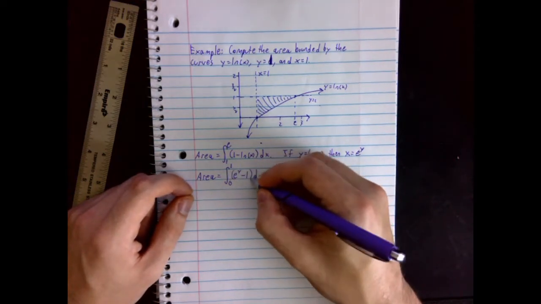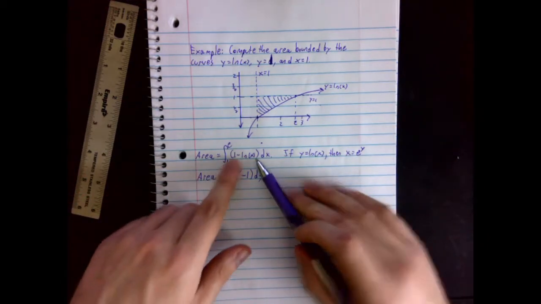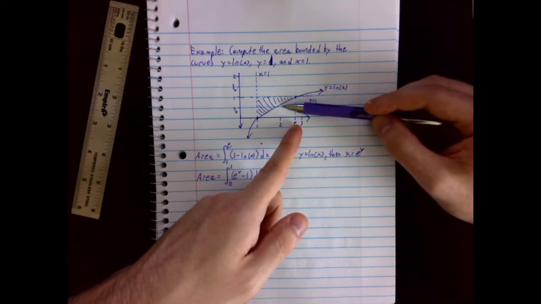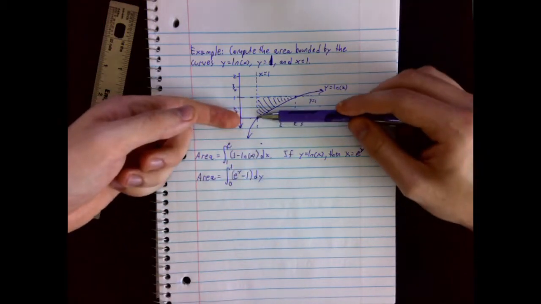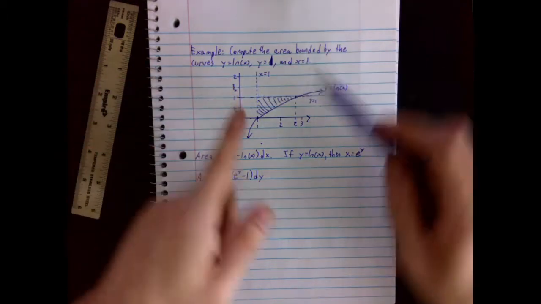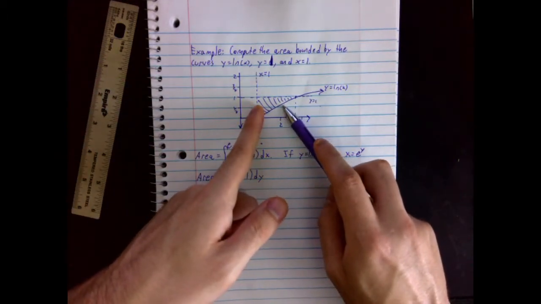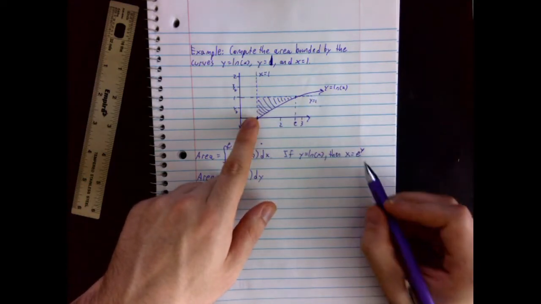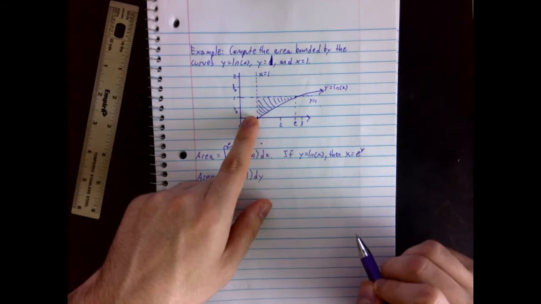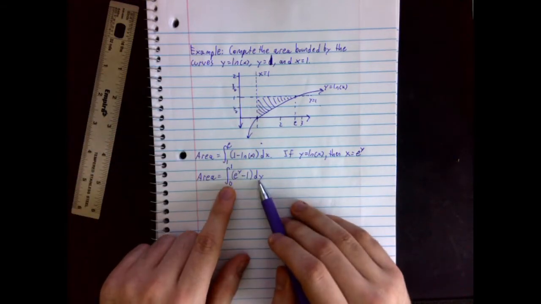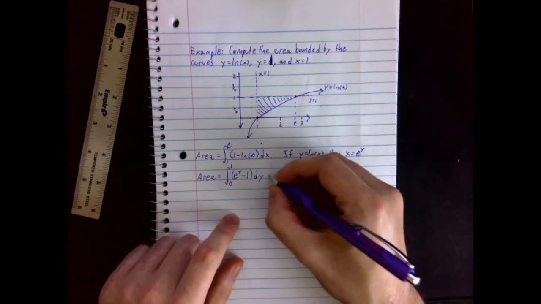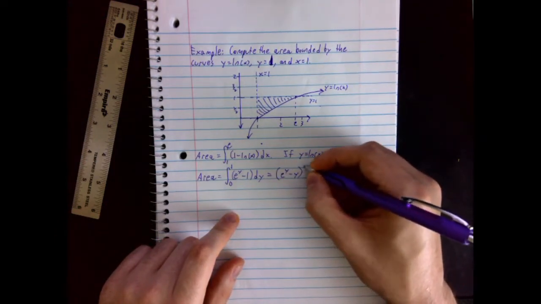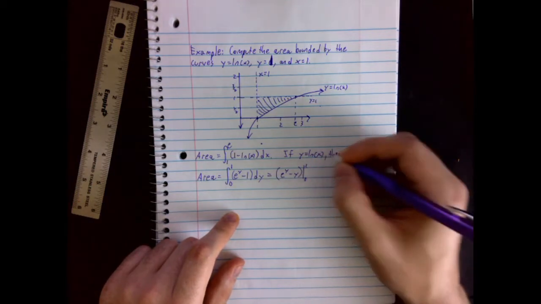Okay? So hopefully it's clear what we've done here. Instead of integrating from left to right and looking at top and bottom functions, now what I'm going to do is integrate from bottom to top and look at left and right functions. So my left function being the line x equals 1, and my right function being the curve x equals e to the y. Notice now, this is an integral I can compute. This is just, taking antiderivatives, e to the y minus y, and then I evaluate that from y equals 0 to y equals 1.